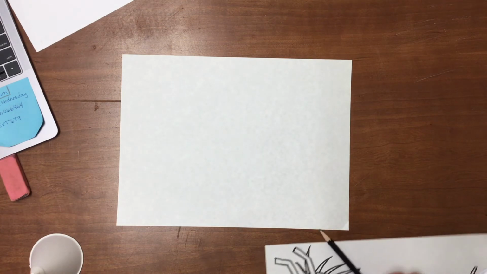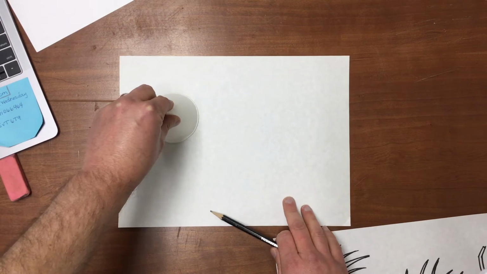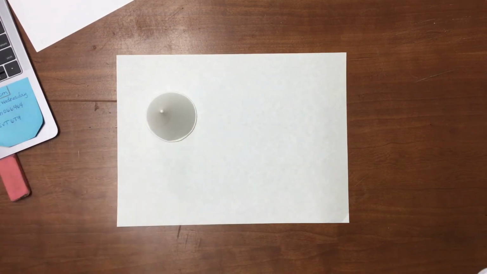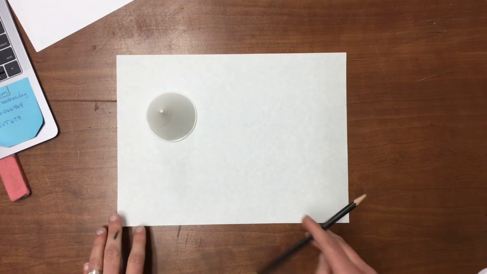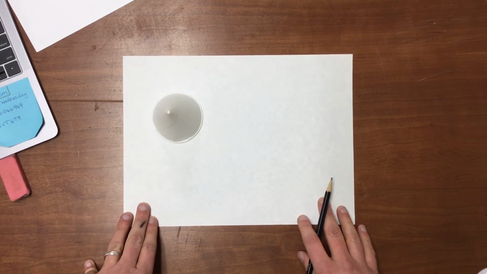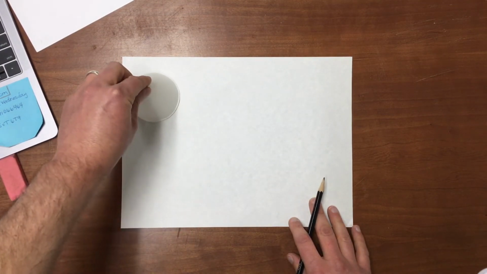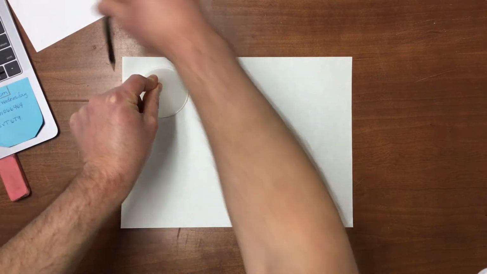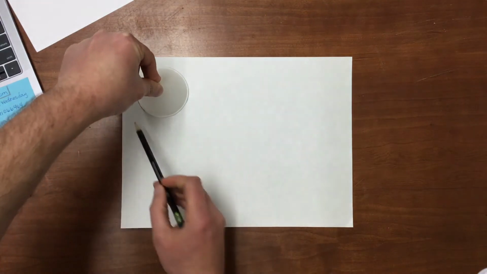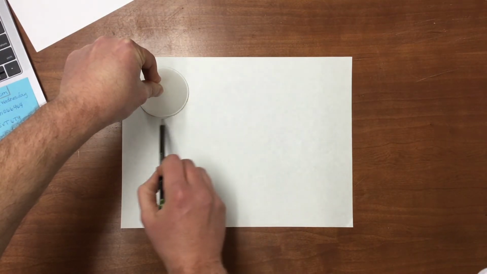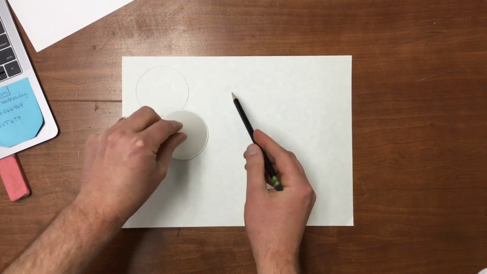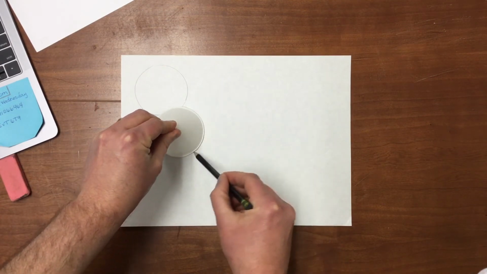So, to get started, we are first going to take our little template here, and if you can, try to find something that is a little bit on the smaller side. You don't want it to be too big, so that you can make multiple circles for your caterpillar. You can start one up in the corner, and that can be the head of your caterpillar. So I'm just going to trace that, and then you're going to continue connecting the various parts of the body.